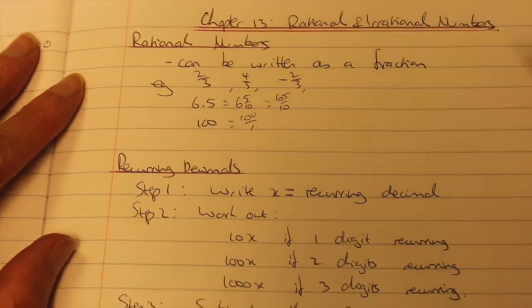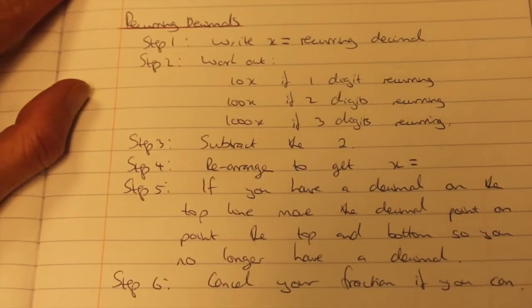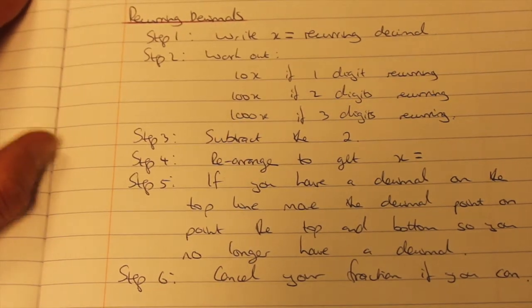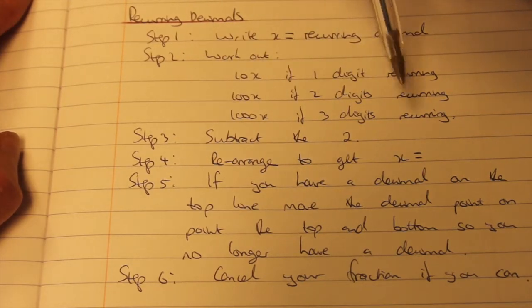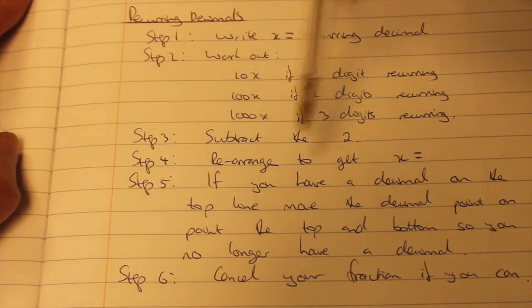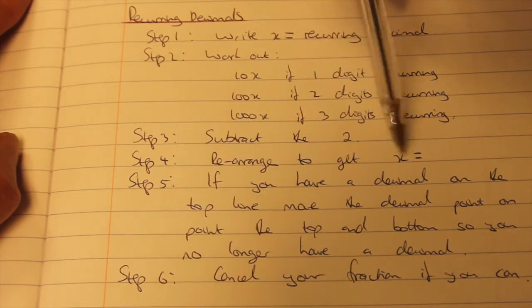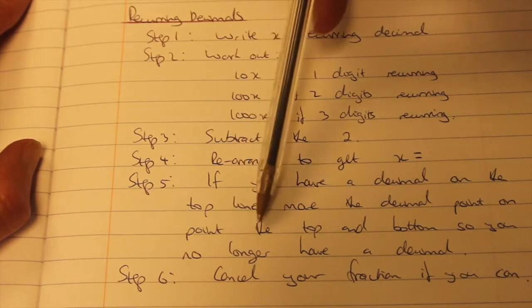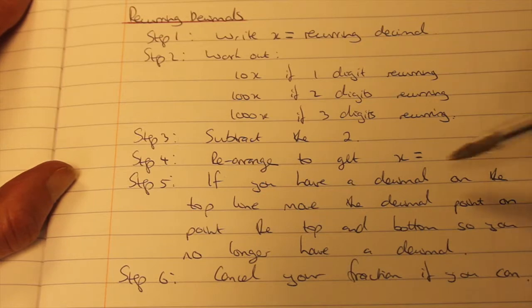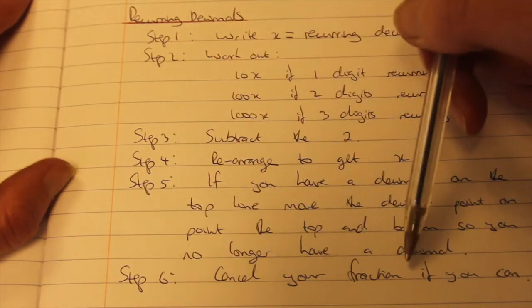We're going to have a look now at recurring decimals. There's a few stages to help you get the recurring decimals into fractions, and this is how you do it. Step 1 is write x equals the recurring decimal. Step 2 is work out 10x if one digit is recurring, 100x if two digits are recurring, and 1000x if three digits are recurring. Step 3, subtract the two. Step 4, rearrange to get x equals. Step 5, if you have a decimal on the top line, you move the decimal point on the top and the bottom, so you no longer have a decimal. And step 6, cancel your fraction if you can. It's actually a lot simpler than what that sounds.